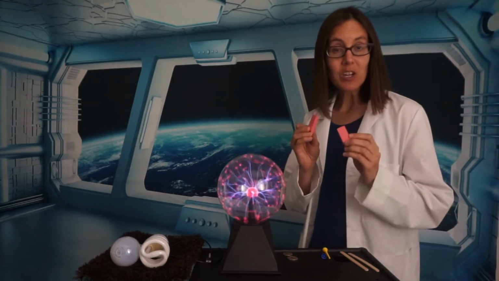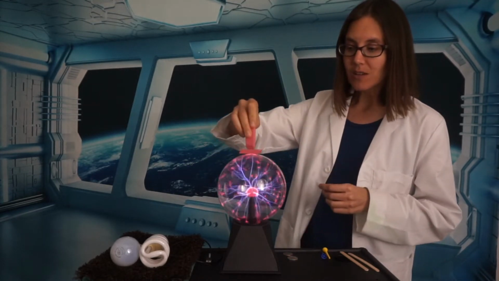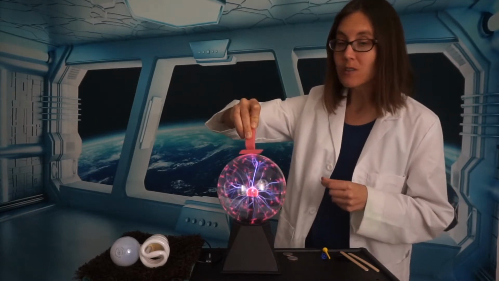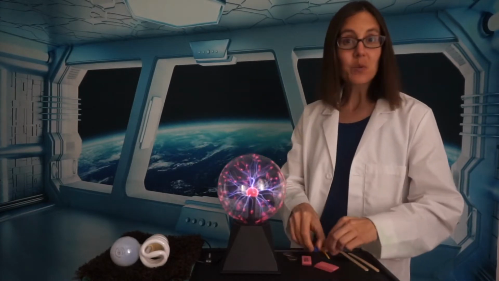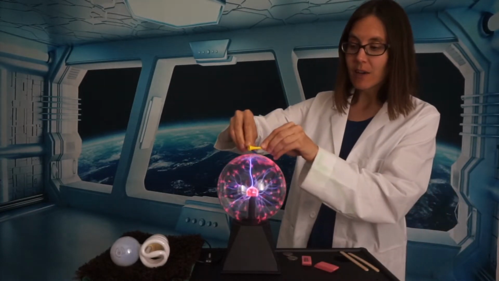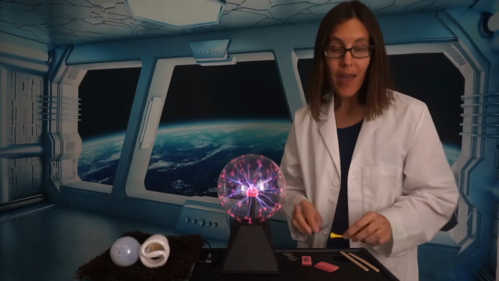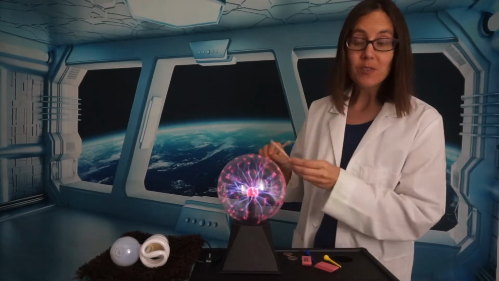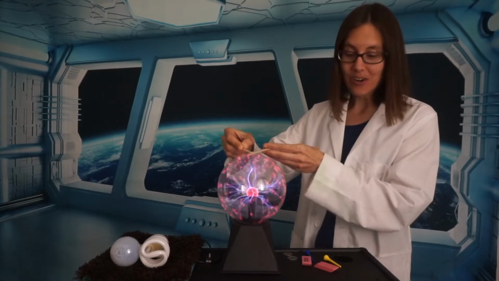So the first one that we're going to try is rubber. I have a rubber eraser here, and if I place another one on top, we really don't see a big change. It looks about how it did before. So rubber is an insulator. Next we will try plastic. If I put plastic on top here, we don't see a big change. Plastic is also an insulator. Dry wood, I've got two popsicle sticks here. Dry wood is an insulator.